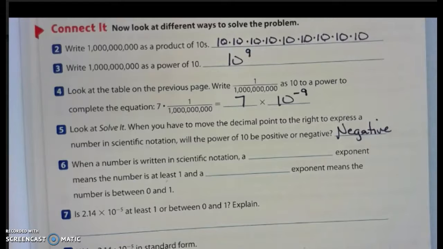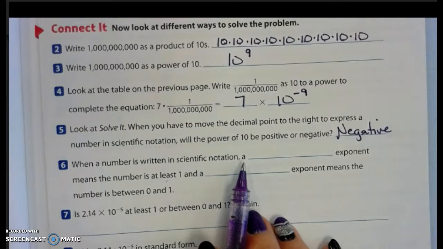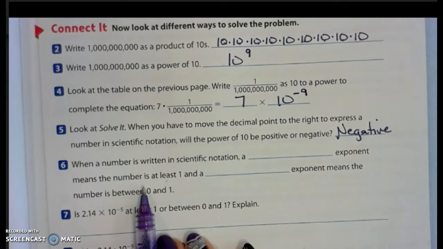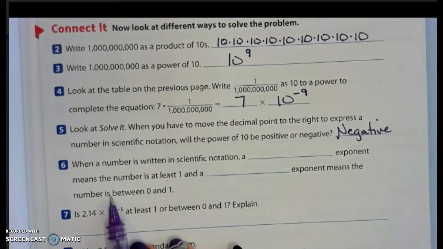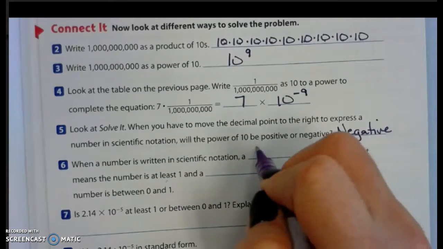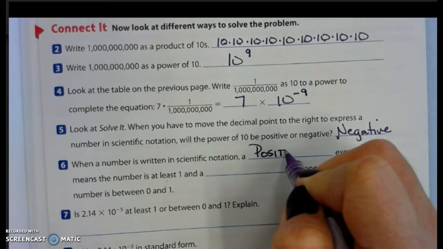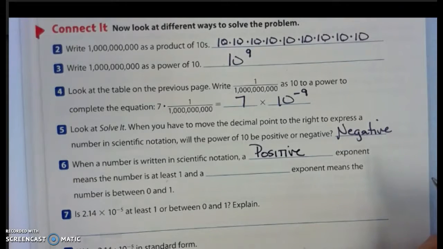When a number is written in scientific notation, a blank exponent means a number is at least 1, and a blank exponent means that the number is between 0 and 1. This would be positive. Positive exponents mean the number is 1 or more.